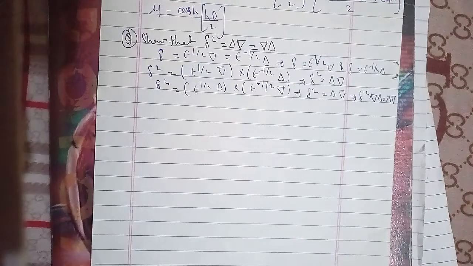So the above relation shows that the product of the forward and the backward difference operators is associative. Now we go ahead for the next question.